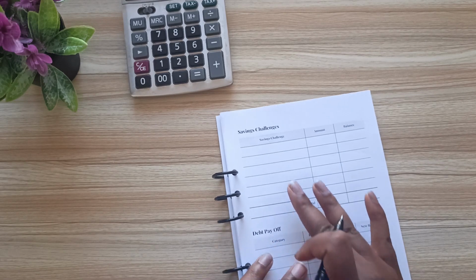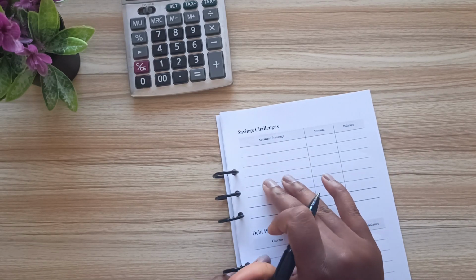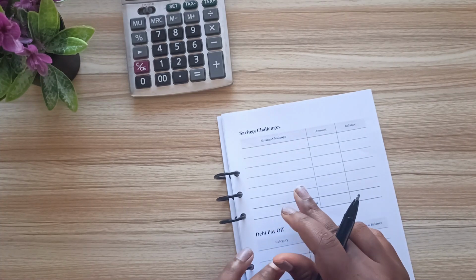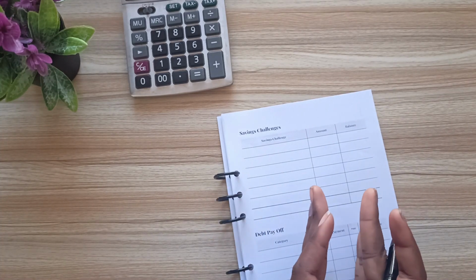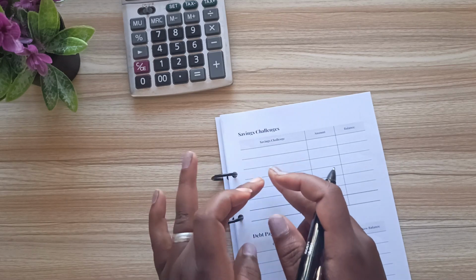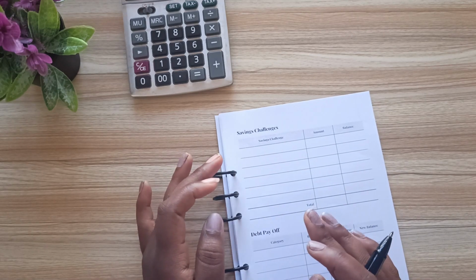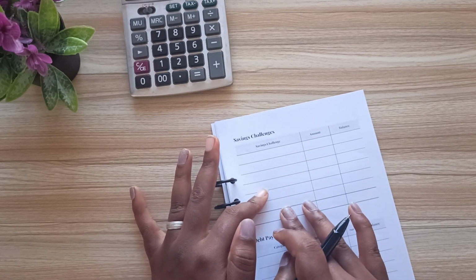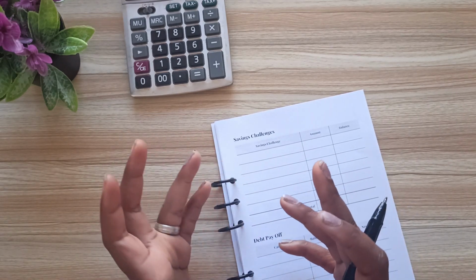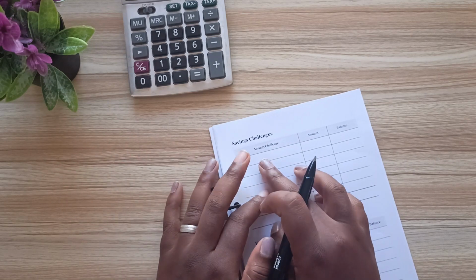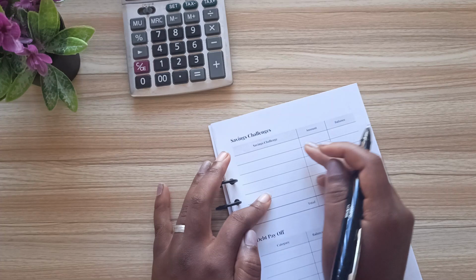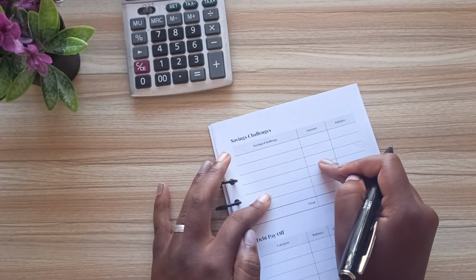Savings challenges. My plan for savings challenges is to take money from pantry and groceries and emergency fund and put it in here. I could do the plan here, because I usually do it separately, and say, okay, groceries gave me this much, pantry gave me that much, miscellaneous gave me that much.